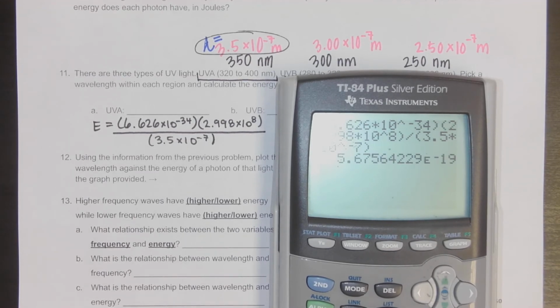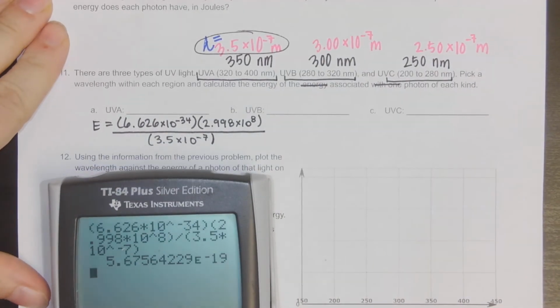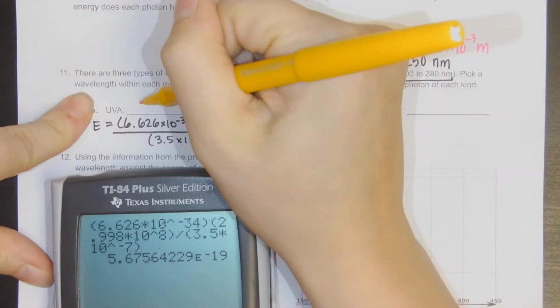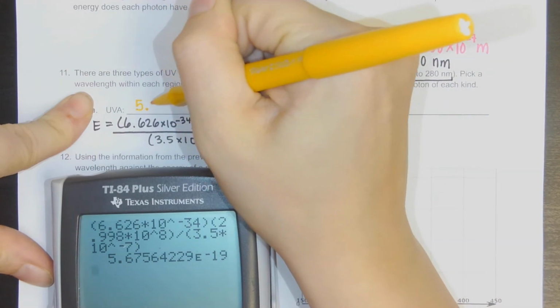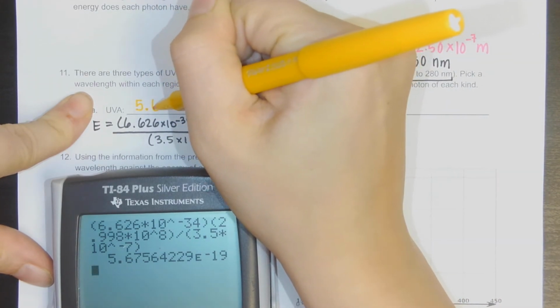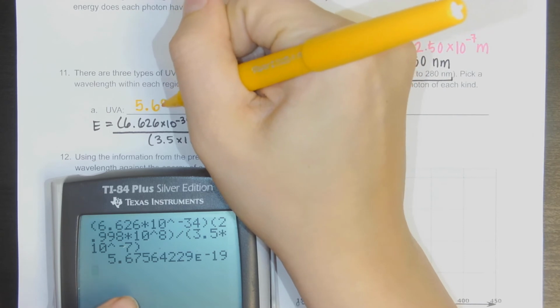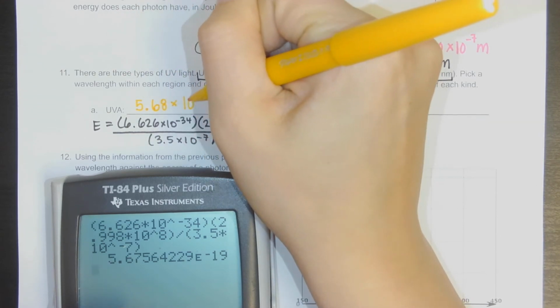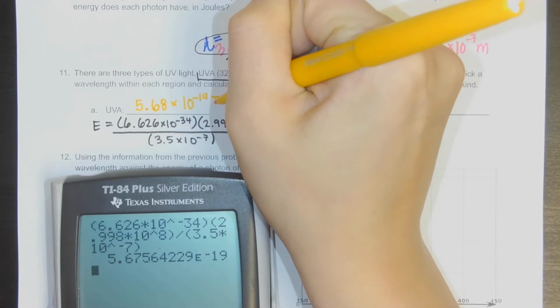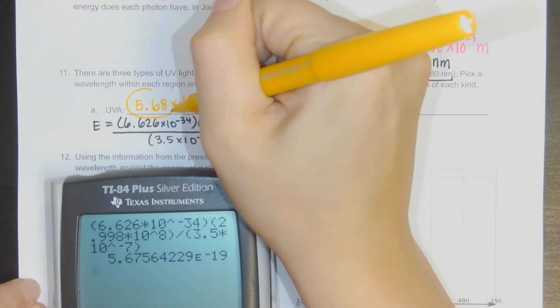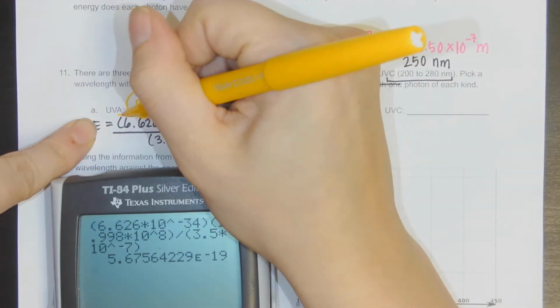And what this is saying, I'm going to use my orange marker for energy. The energy of a UVA wave, the one that I chose, is like 5.68 times 10 to the negative 19 joules. This is how much energy is in my UVA.